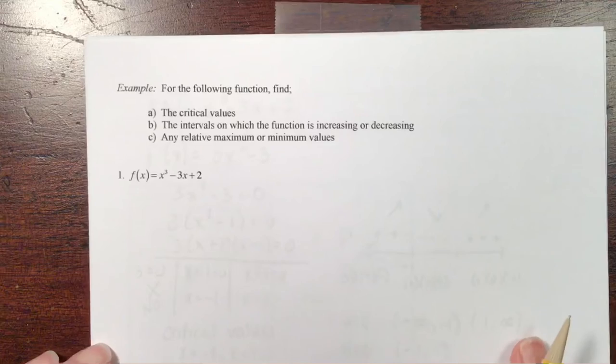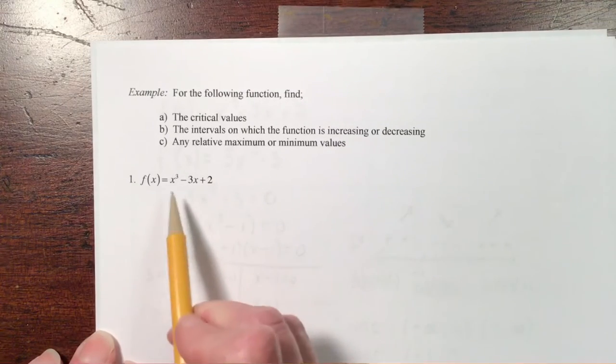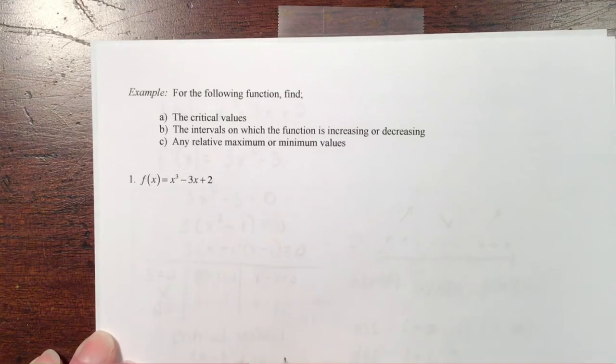All right, so let's say we're talking about this function here, f of x equals x cubed minus 3x plus 2, which was the graph we saw in the picture on the previous page. We want to find the critical values. We want to find the intervals on which the function is increasing or decreasing, and then we want to find any relative maximum or minimum values.